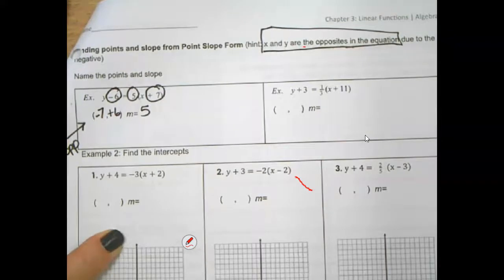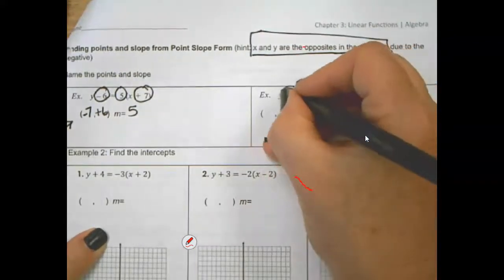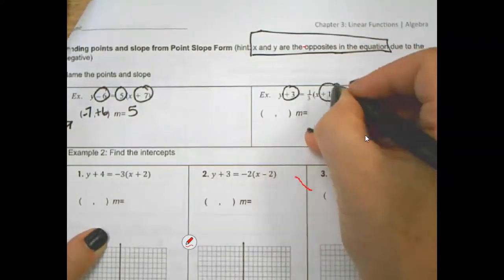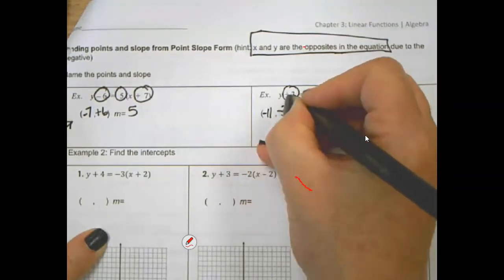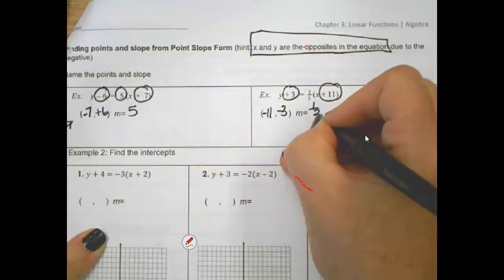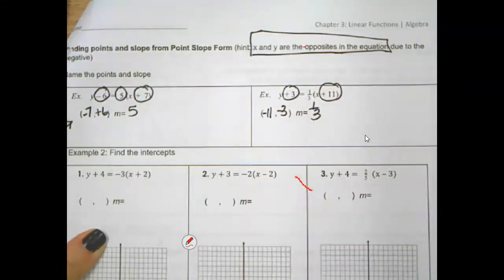Let's try this next one. Y, x. So x is -11, the opposite, and then the opposite of our y, and our slope. So that's pretty easy. Let's keep going here.